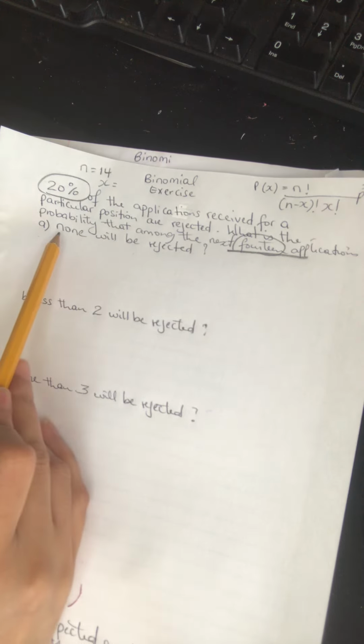So we're asked to find x now. So in part A, we're given a little hint here. None will be rejected. None means 0. So in this case, our x will be 0. So we already have the information that we need.